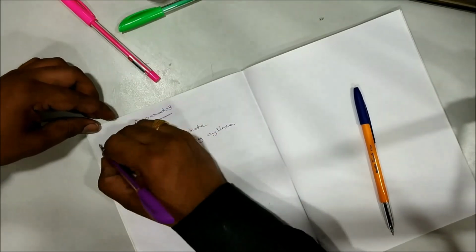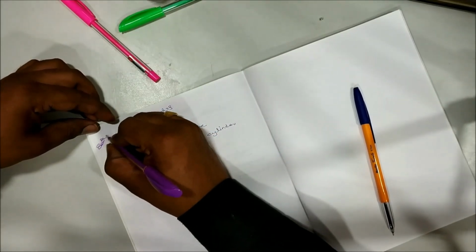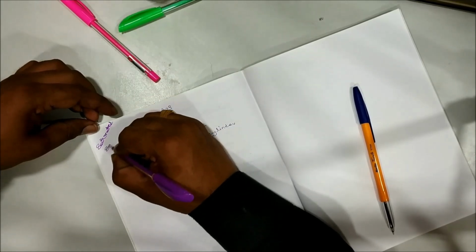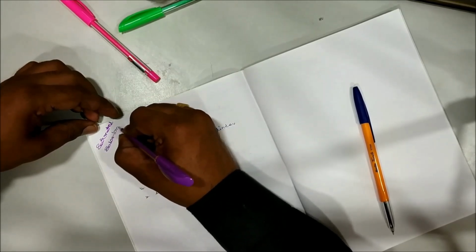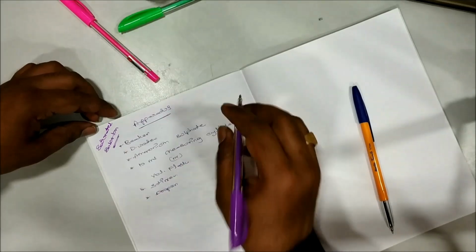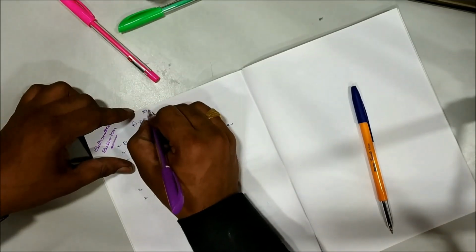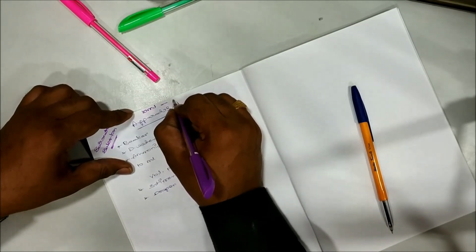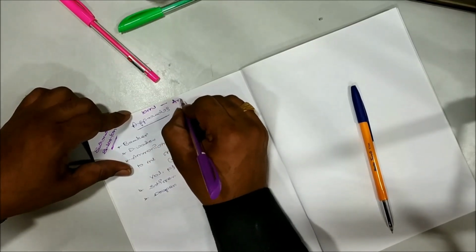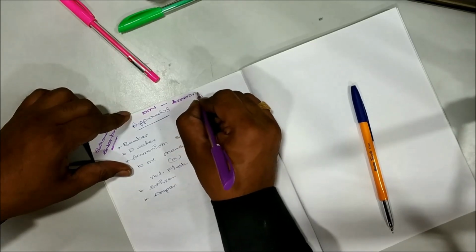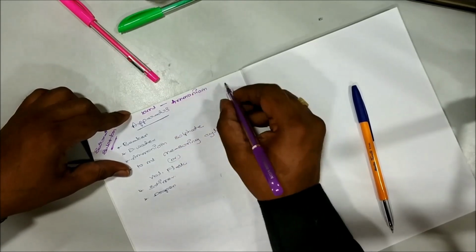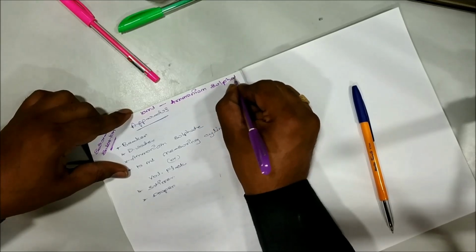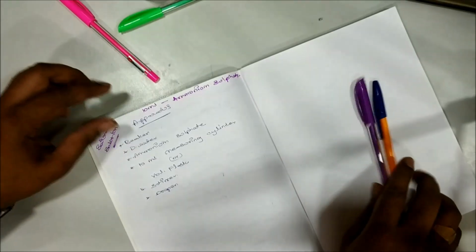So today we are going to prepare saturated solution of ammonium sulfate.